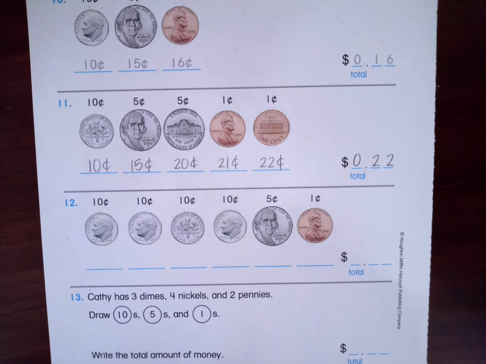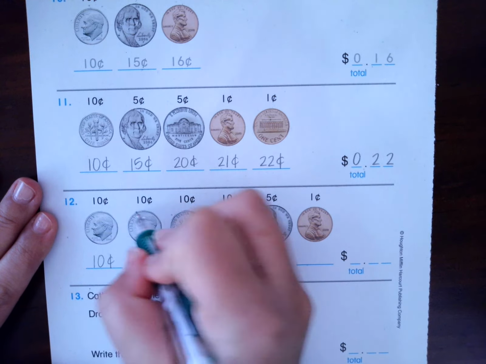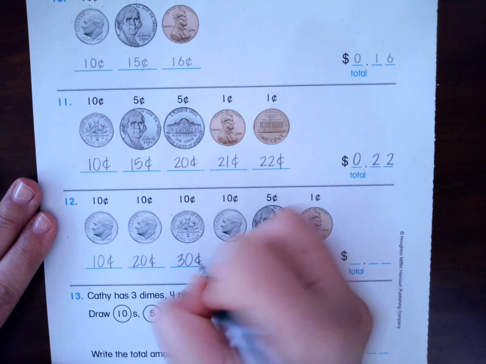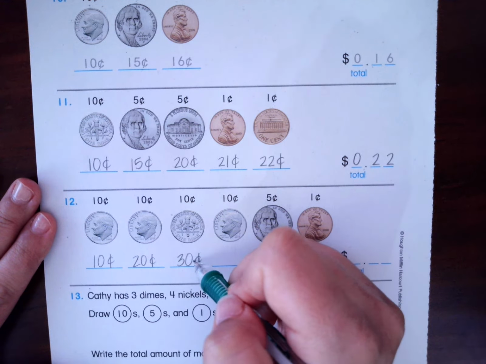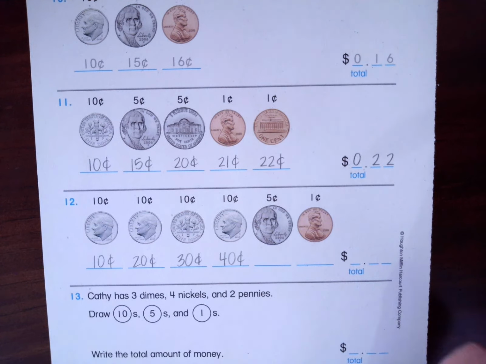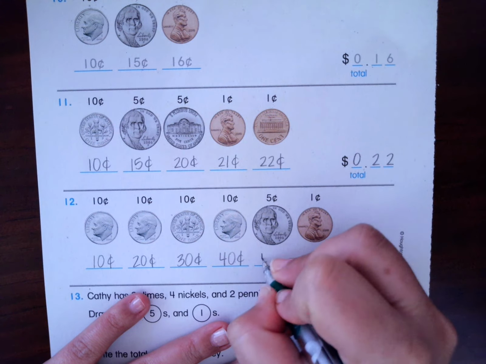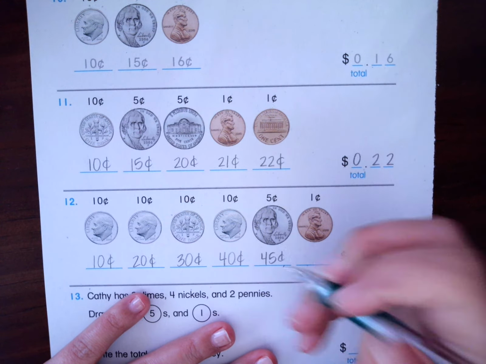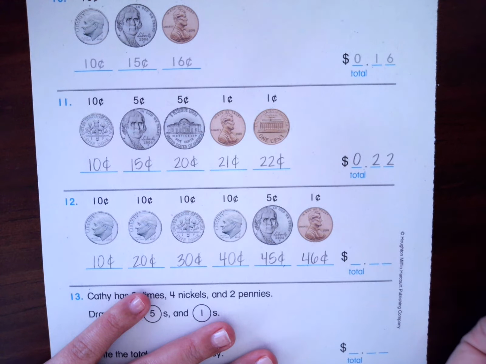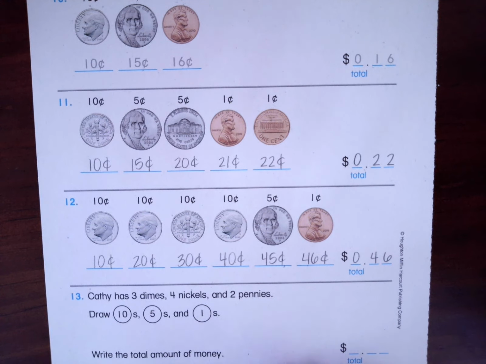So number 12 starts out with quite a few dimes. So you're going to start by counting by tens, right? So we have 10 cents plus another 10 is 20 cents plus another 10 is 30 cents. So 10, 20, 30, 40 cents. Now I'm going to add a nickel. So I have to switch from counting by tens to adding a 5. So 40 plus 5 is 45 cents. And then plus 1 penny is 46 cents. Write that in dollar notation. I have $0 and a 4 and a 6.